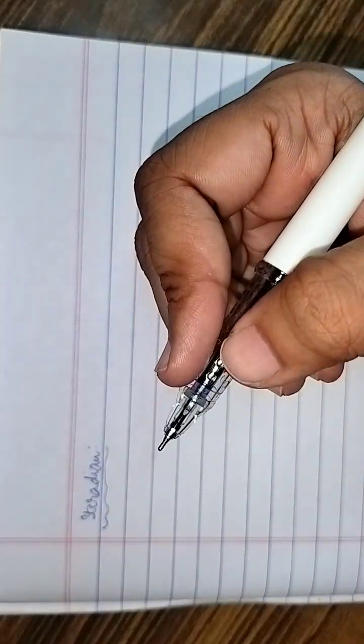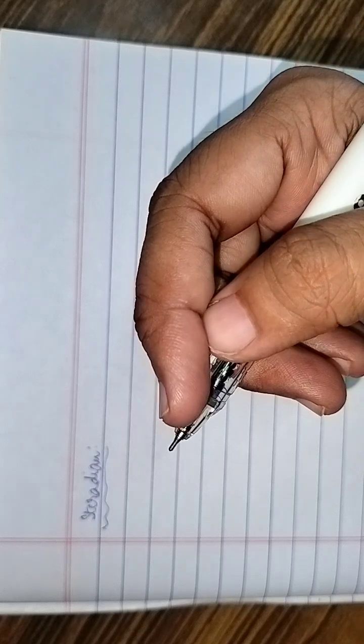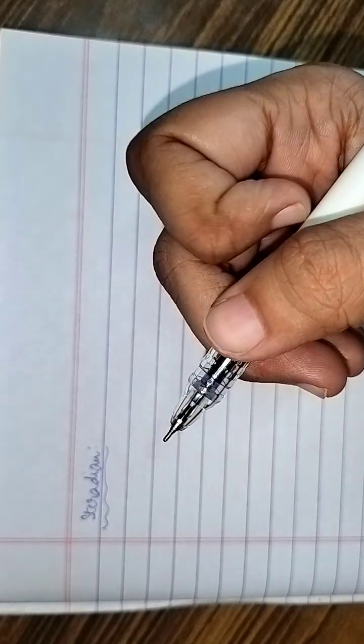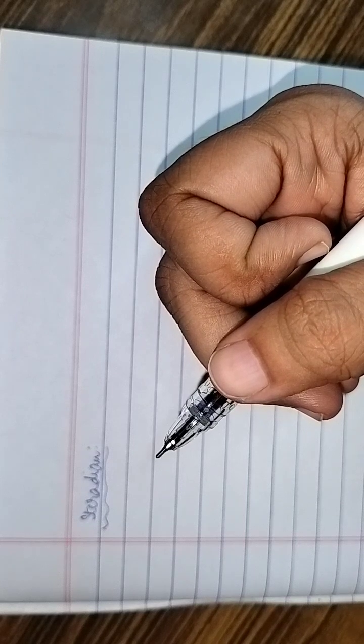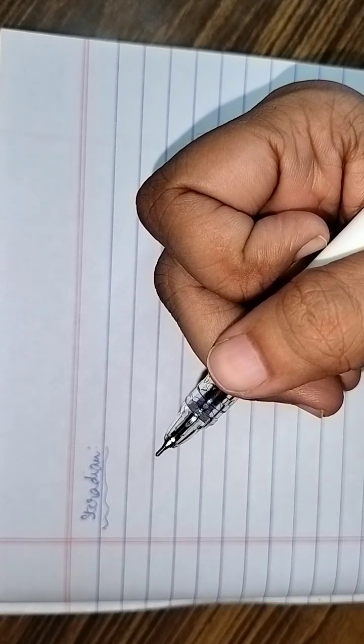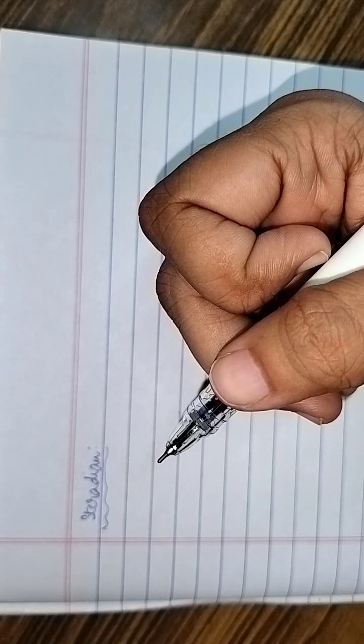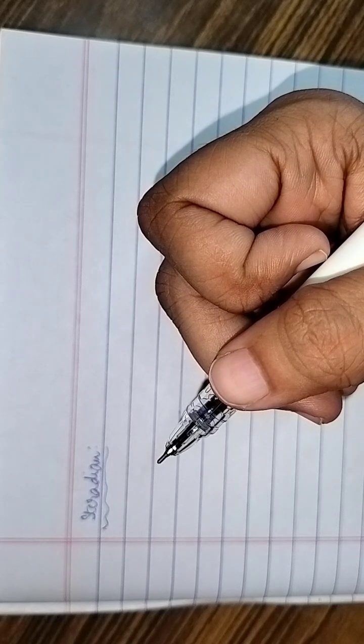Now what is steradian? Steradian is the unit of solid angle which resembles a cone and is defined as the angle at the center of a sphere subtending an area on the surface of the sphere measuring the square of the radius.